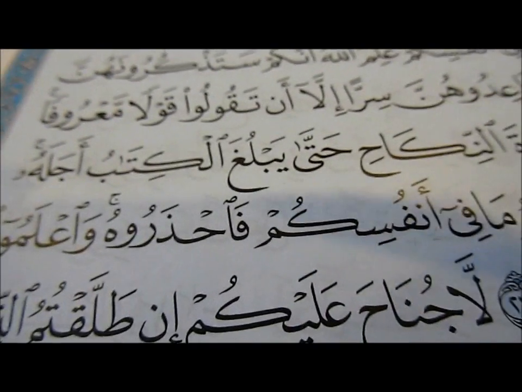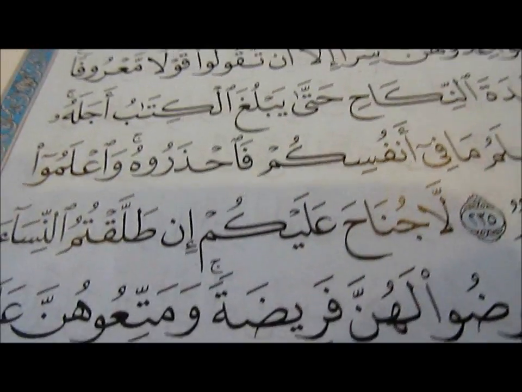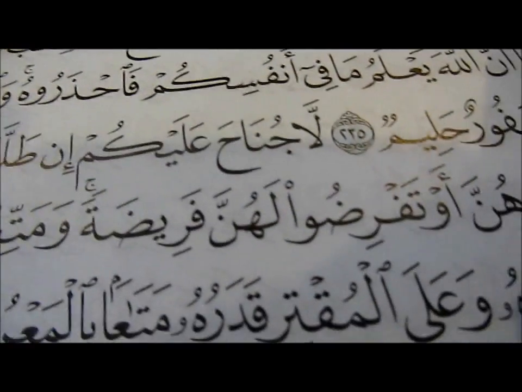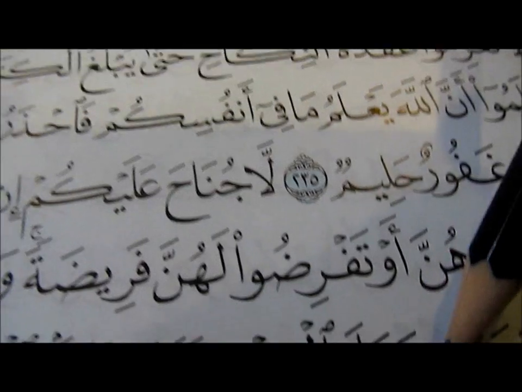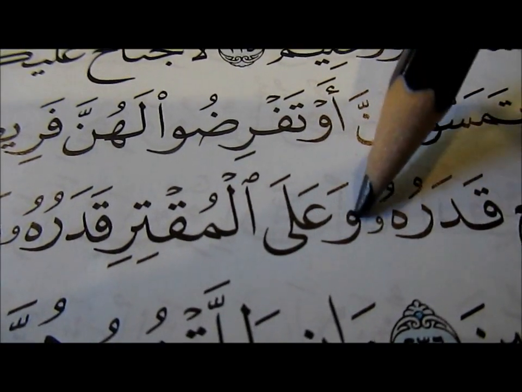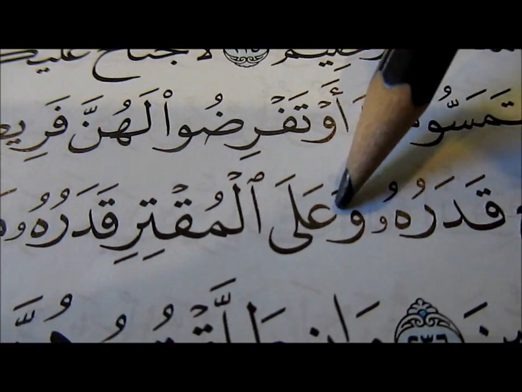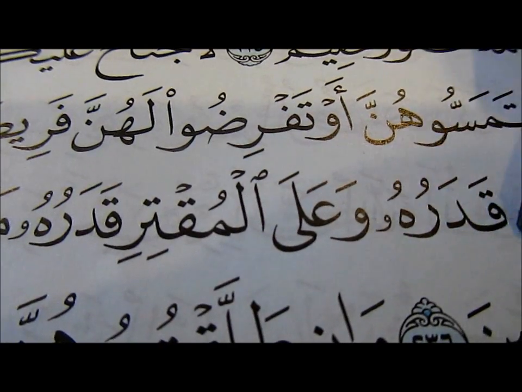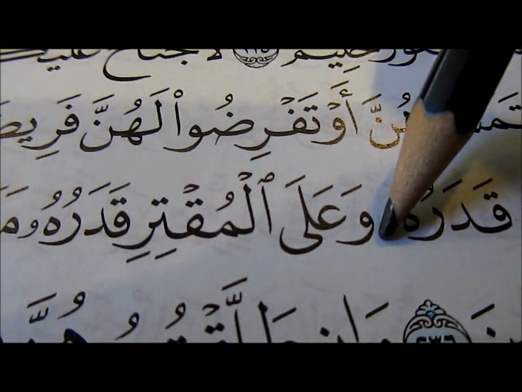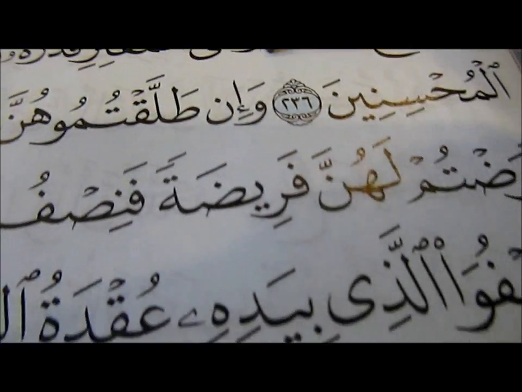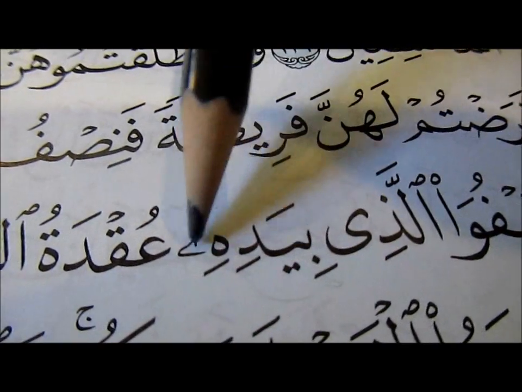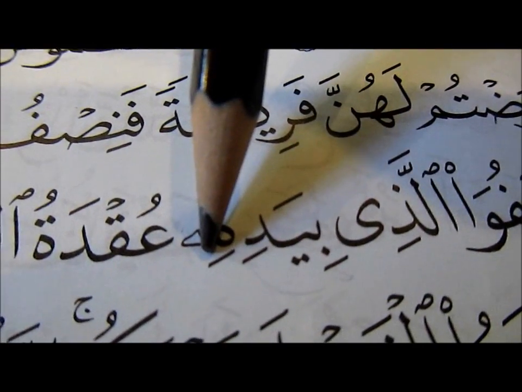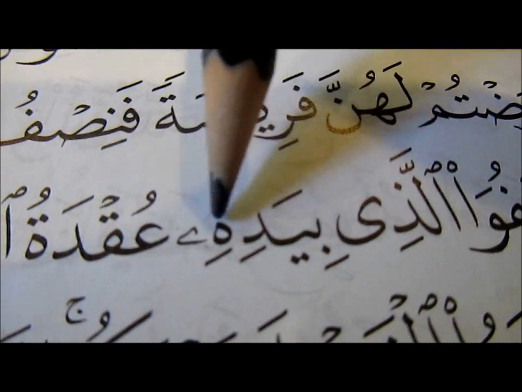Here I have examples of the three abbreviated forms of the Madd Asli. I wanted to show you that. Here we have the little waw, qadaruhu, that's going to be pulled 2 counts, qadaruhu, okay, that's a waw madd. And then you have again this one, biyadihi. You see that? That's a pull of 2 counts as you say it, biyadihi.